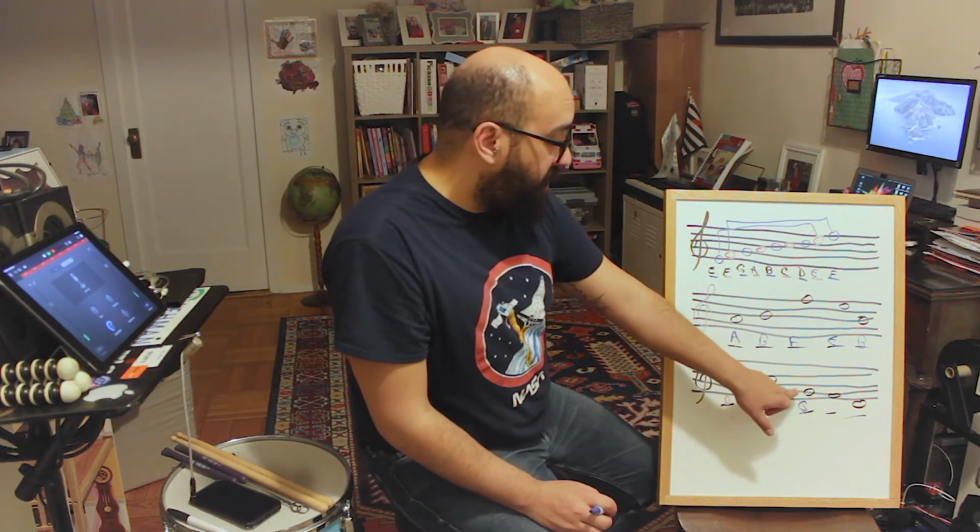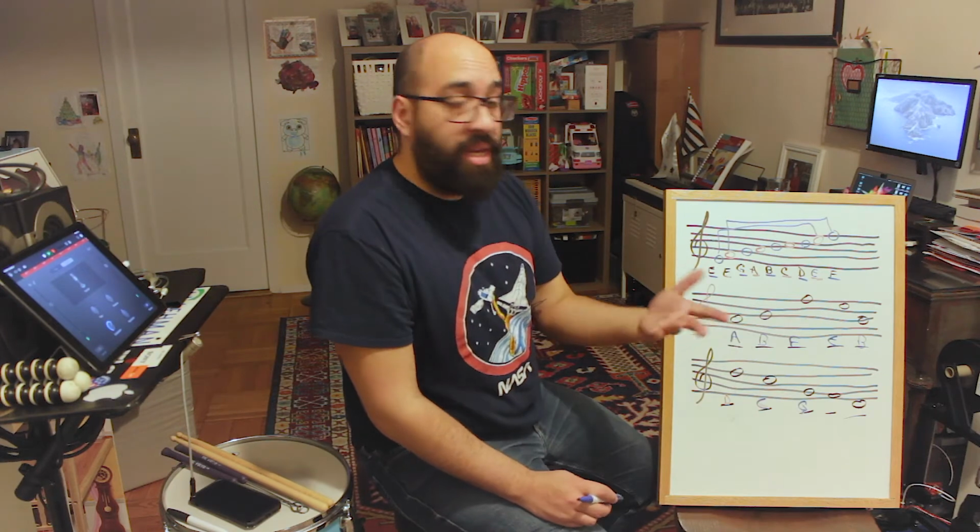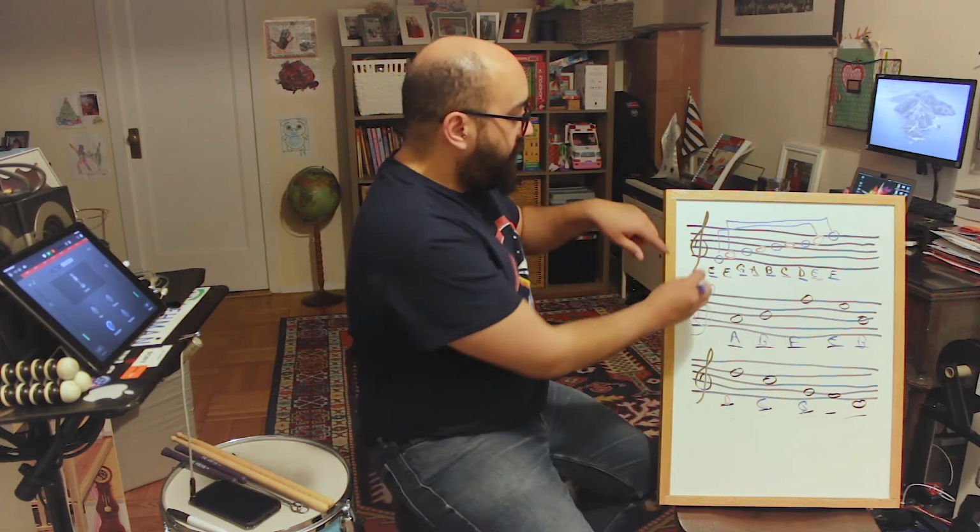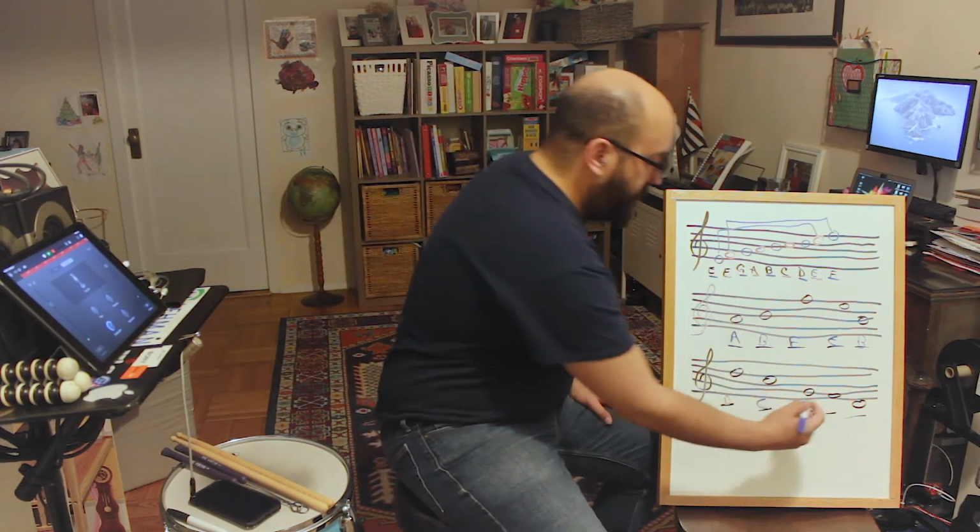I also know this is the first space, so I know that it is before G. The letter that comes before G is F. If I need to double check, first space, F.